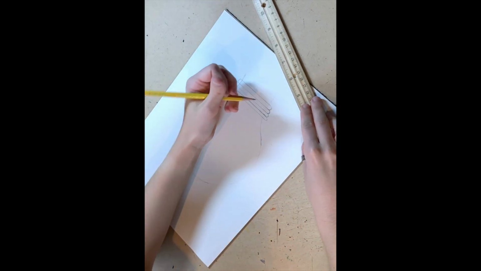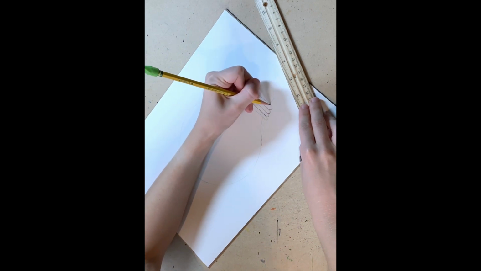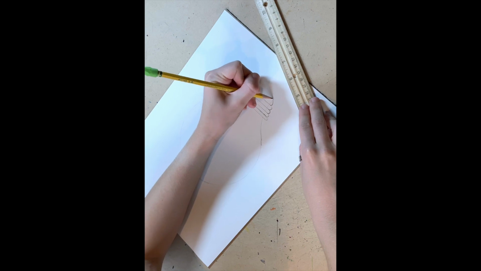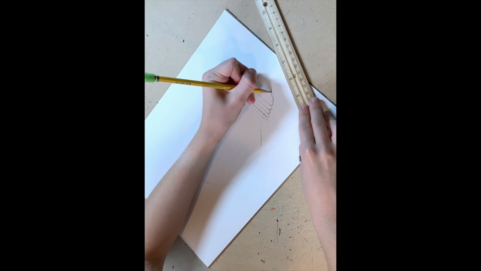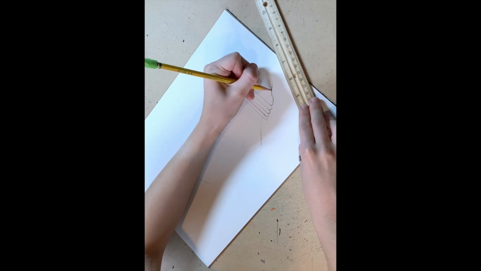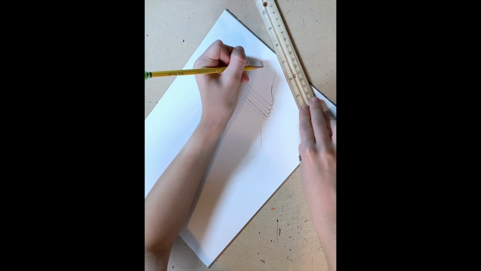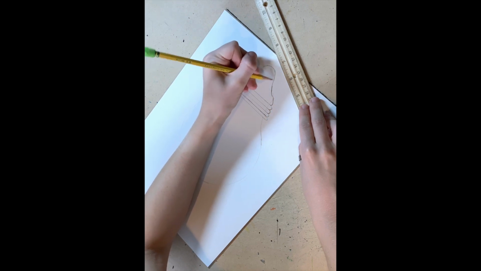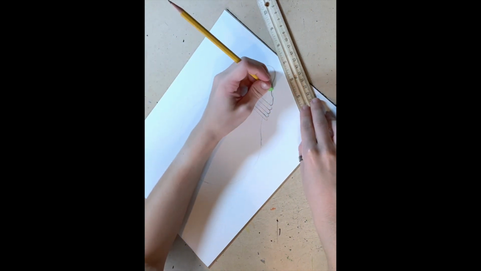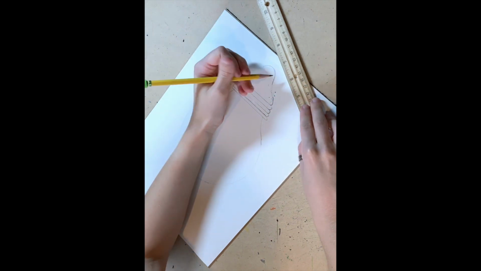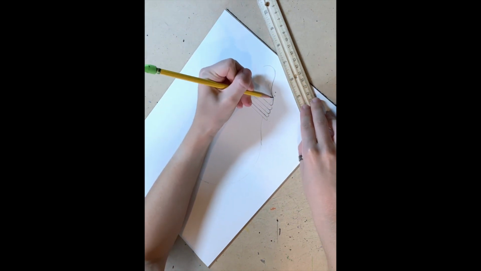Once that is 4, then I'm going to make another curve edge on the top. And so we're making a curved line going upward.